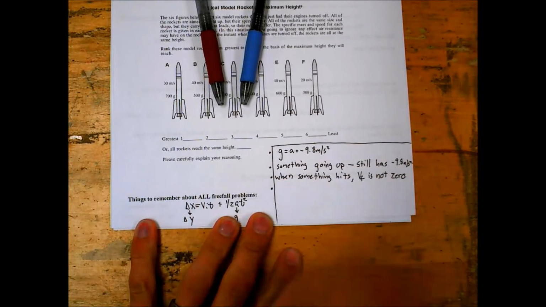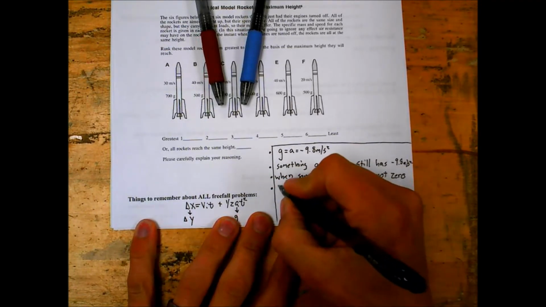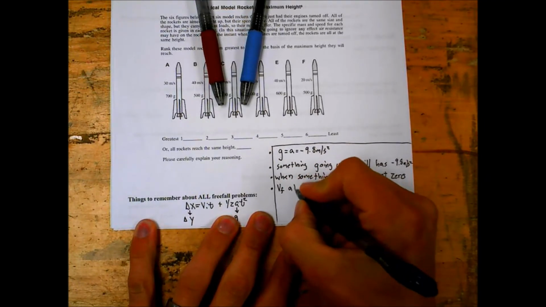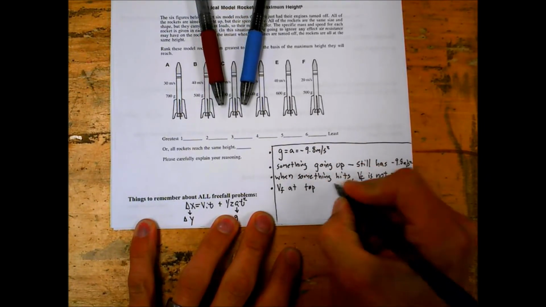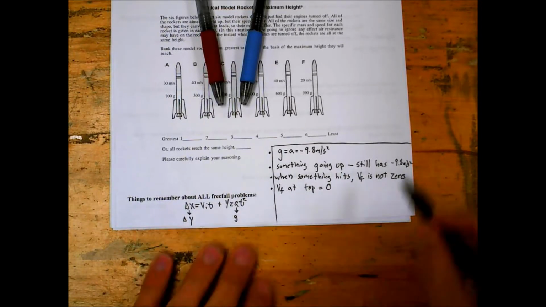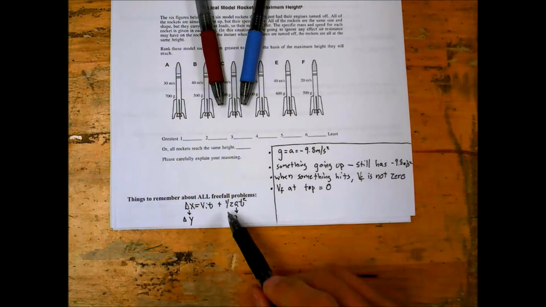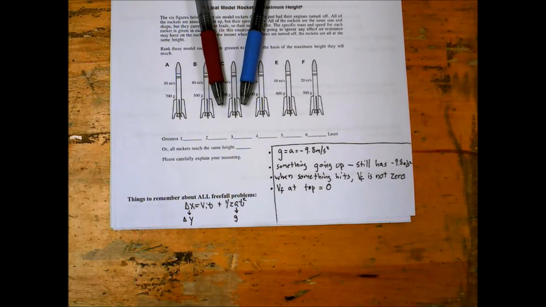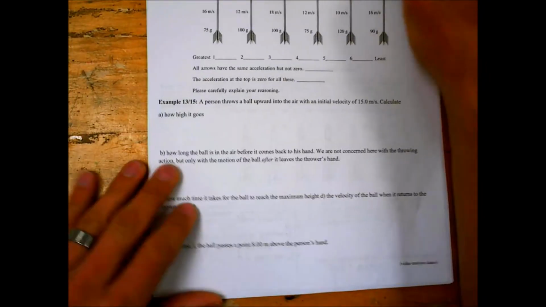Okay, now what if VF is at the top? We already said that. Okay, we know that. We can apply that to a lot of situations. Okay, and that's basically it, guys. If we can remember these things and apply them to our equations, all of these problems work basically the same. Okay, so let's do an example problem.